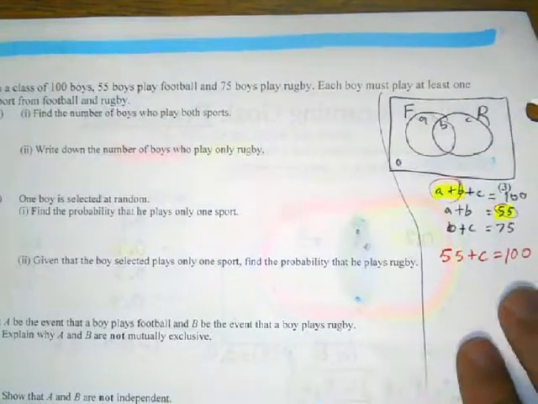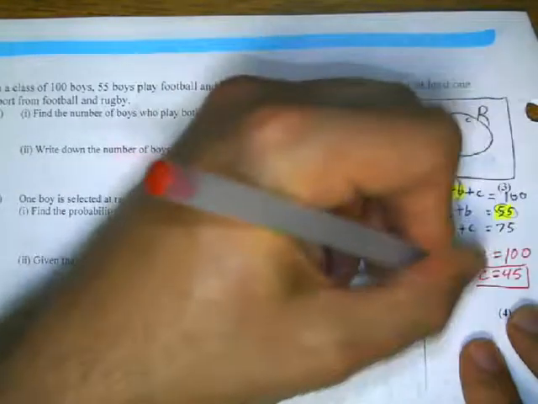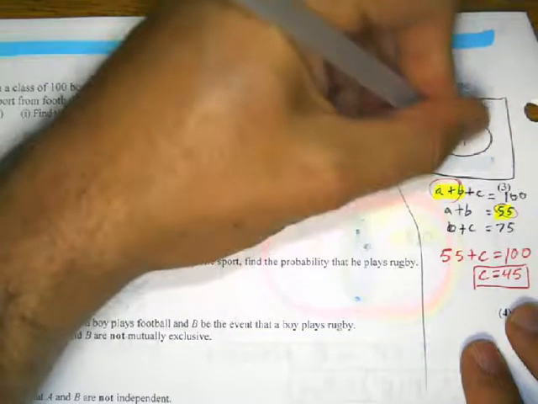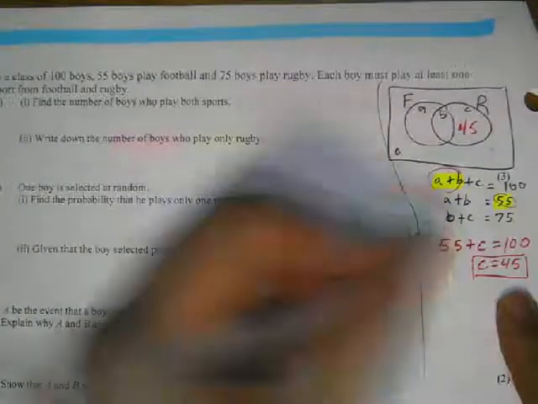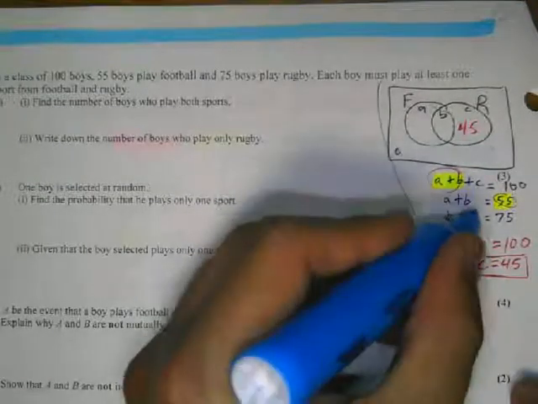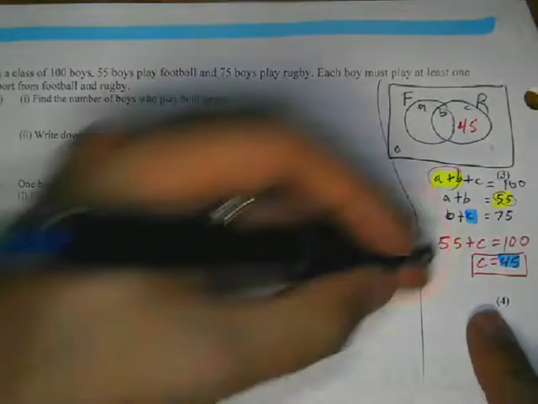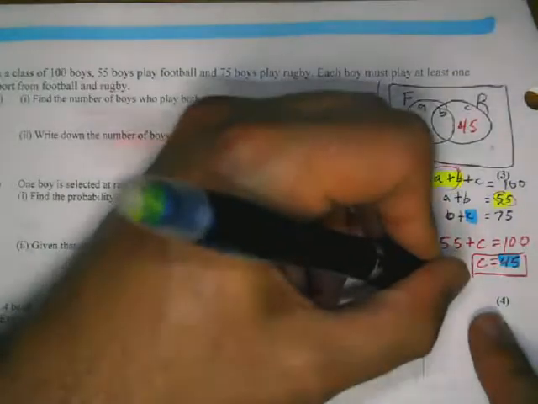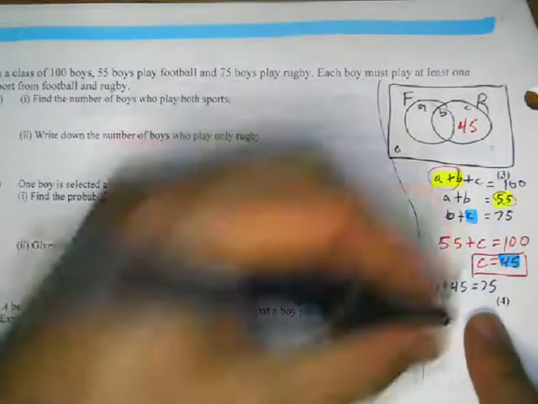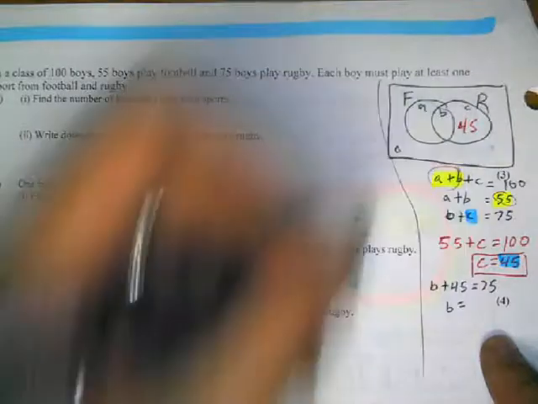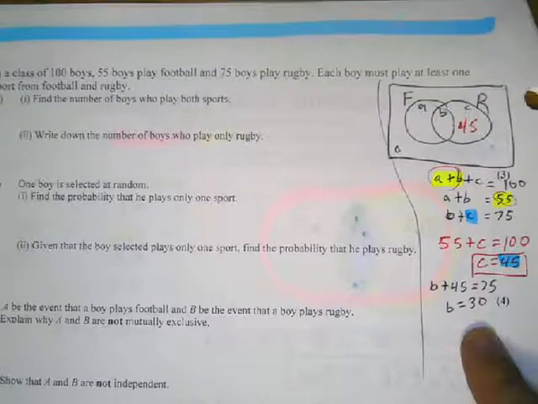Subtract 55 on both sides. C equals 45. Okay, let's write that in here, 45. Okay, next, now that I know C, I can substitute this value on the second equation with 45. So let's use that second equation. We have B plus 45 equals 75. And now I subtract 45 on both sides, and I get B equals 30.